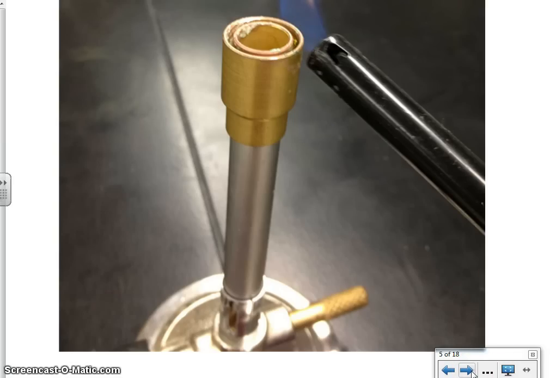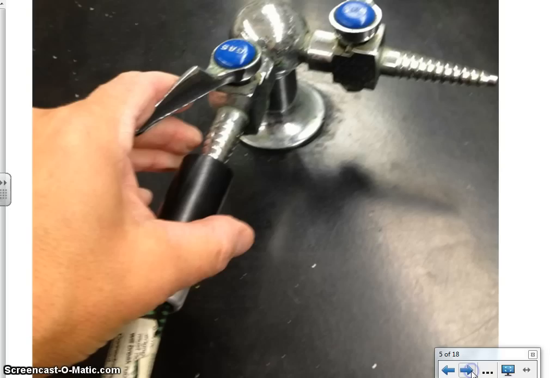Once you have the lighter in that position, then and only then will you turn the gas jet on. You'll turn the gas jet on by taking the silver handle and bringing it forward so that it is close to the actual gas jet right here. So full on would be when the handle is directly over the gas jet itself.